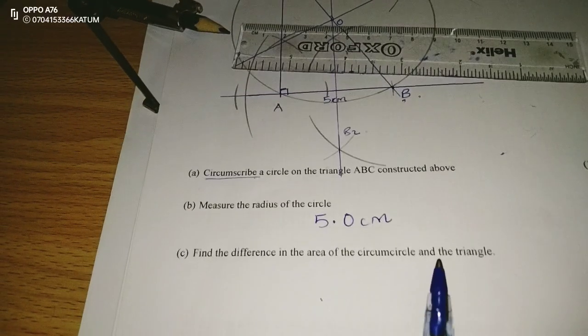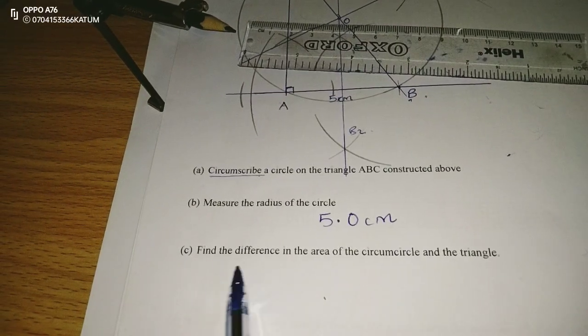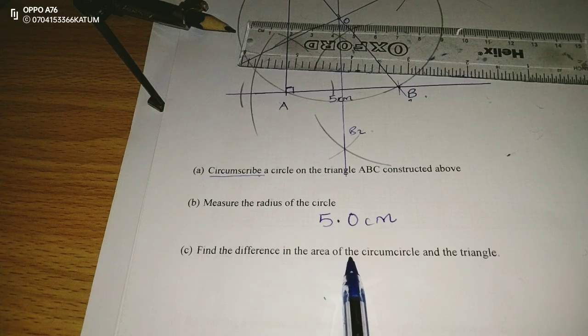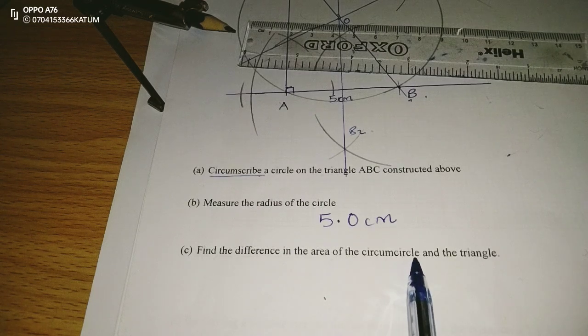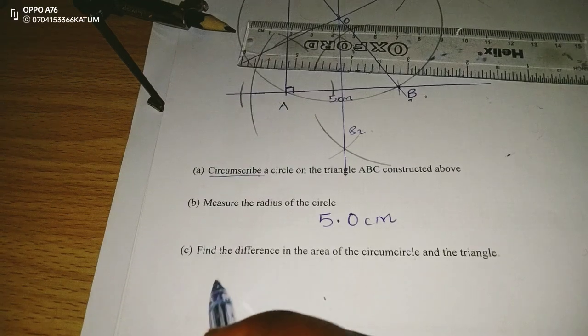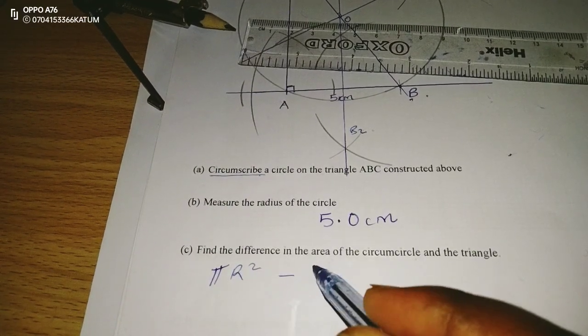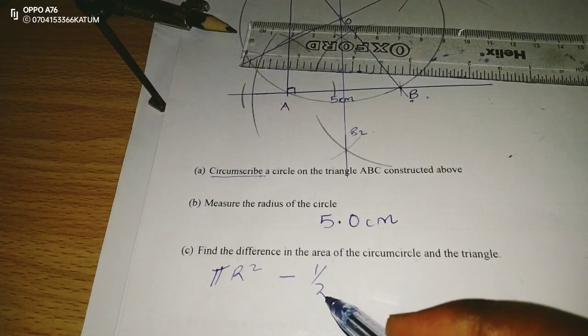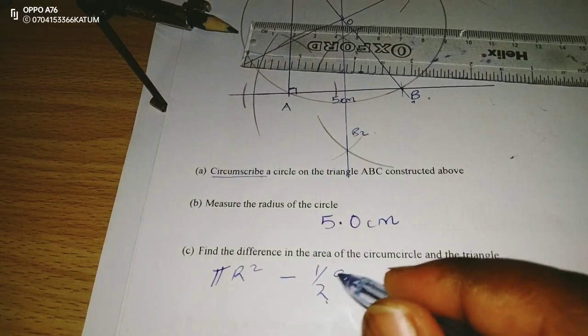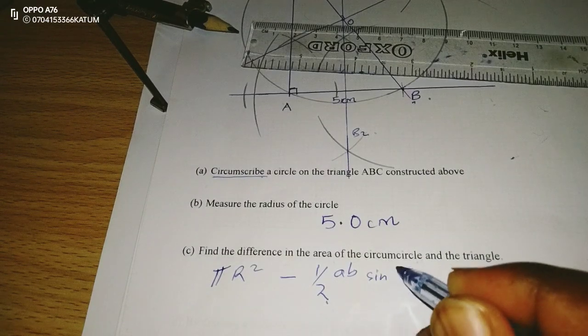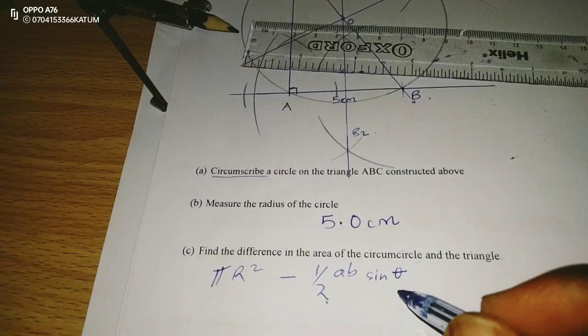Finally, we are told to find the difference in the area of the circumcircle and the triangle, which means we need to get pi r squared minus half AB sine theta. Okay, we have several formulas.